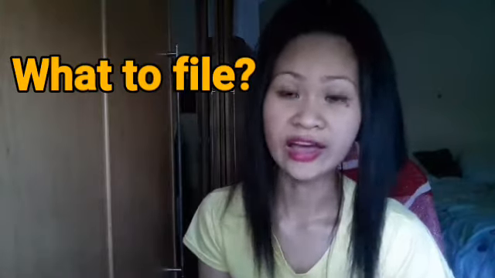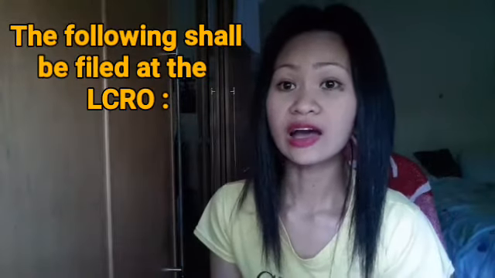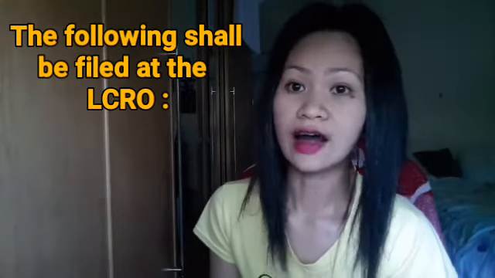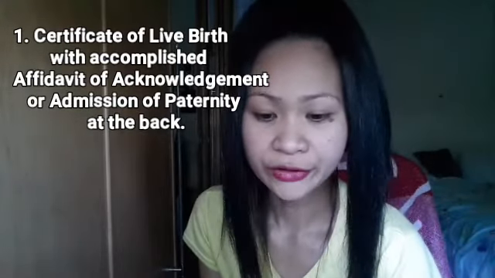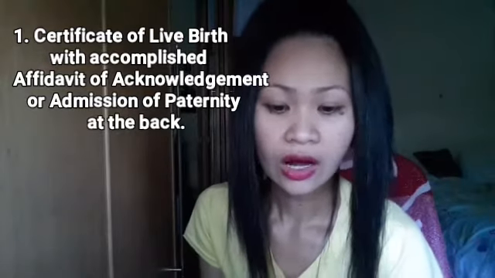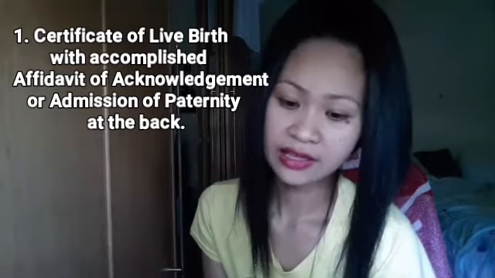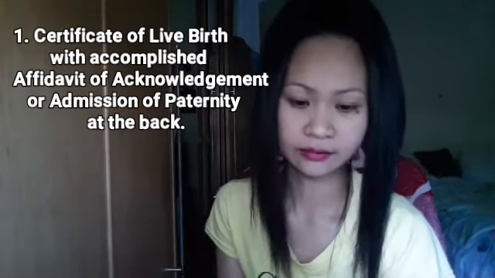What to file? Ano nga ba ang kakailangan ninyong i-file na documents? The following shall be filed at the LCRO or yung tinatawag natin na Local Civil Registrar Office. Certificate of live birth with a complete affidavit of acknowledgement or admission of paternity at the TEC.